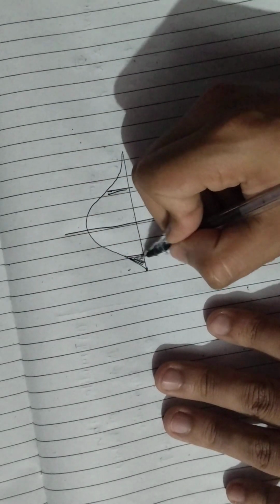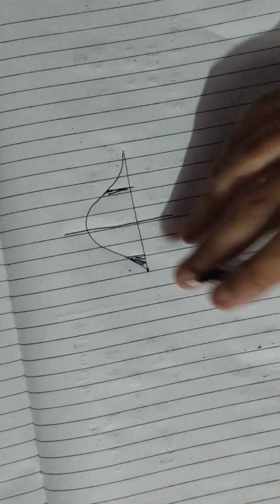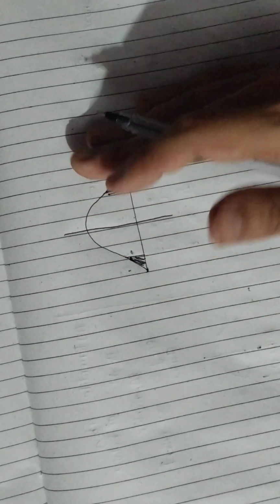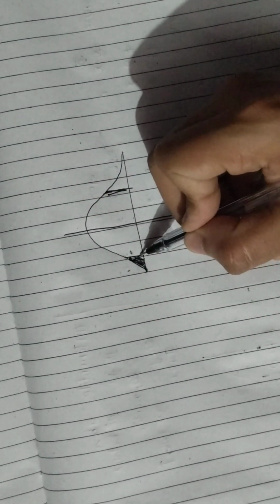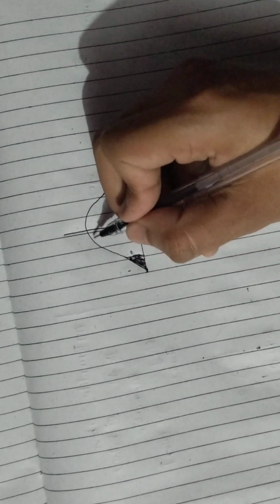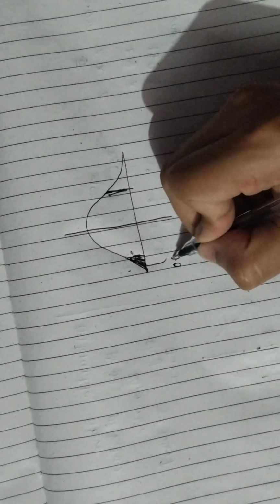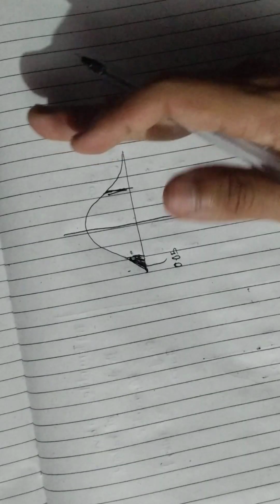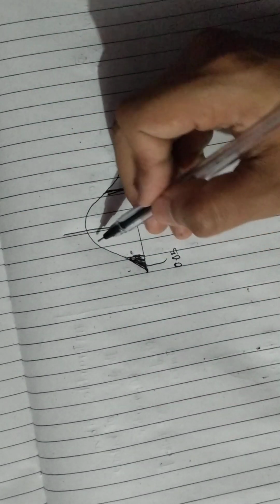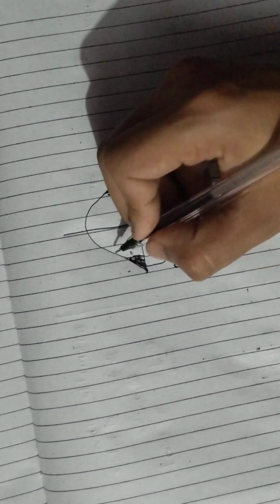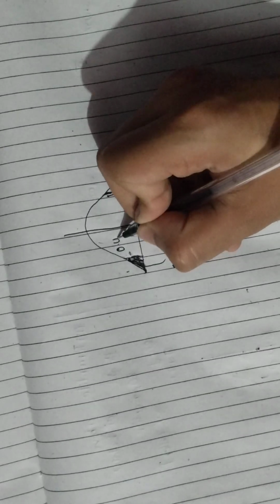Being in the 95 percentile means 5% of people didn't solve this. So this is 0.05 of area, right? Those who solved are on the right, those who didn't solve are on the left. Now this is 0.05 and this area is 0.45.